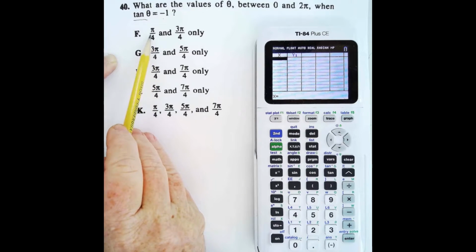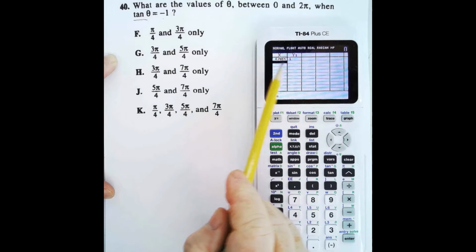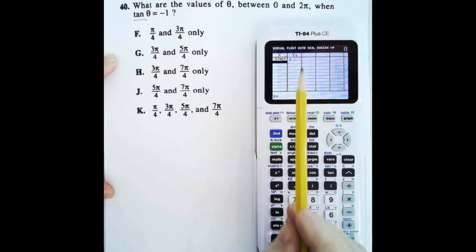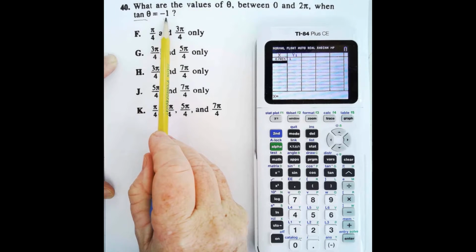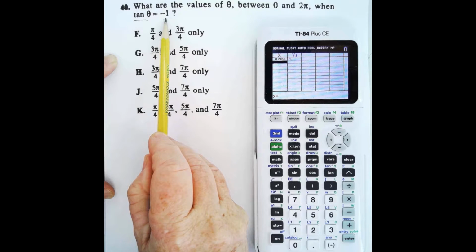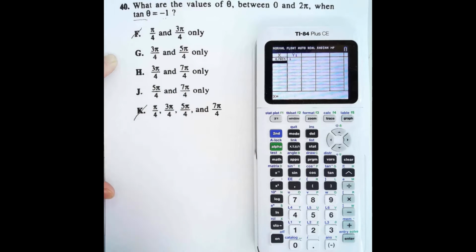The first one we're going to try is pi over 4. You can see that I typed it in here, but when I hit enter, it puts in the numeric value for the x value. But the y value is 1 here. We're looking for a -1. So we can rule out this one, and we can rule out this one.